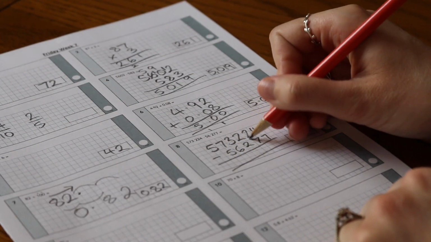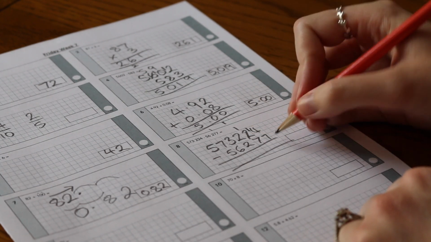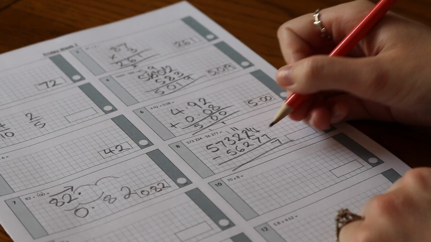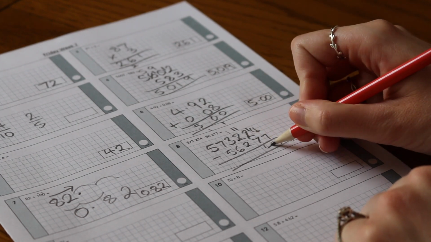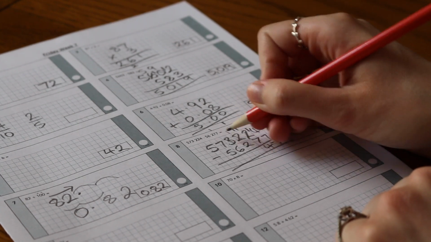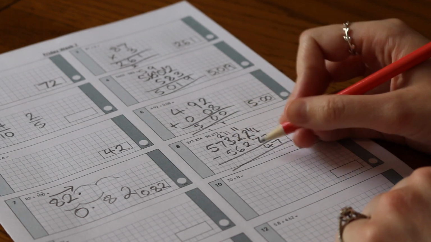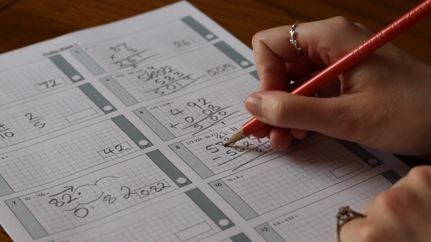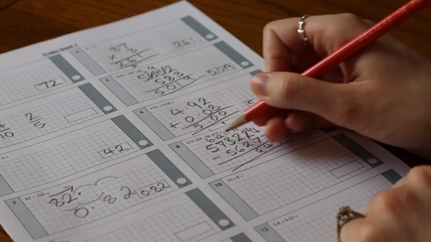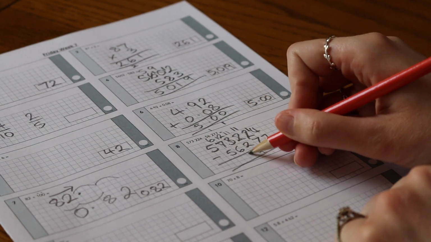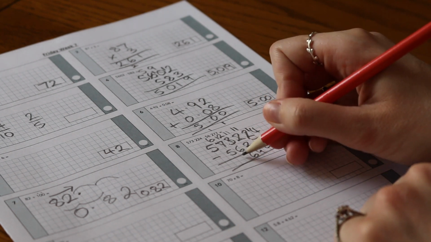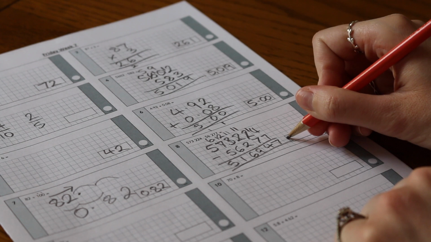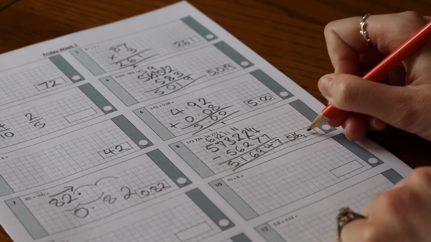7 take away 4 you can't do, so we need to exchange. 14 take away 7 is 7. 1 take away 7 you can't do, so we need to exchange. 11 take away 7 is 4. 1 take away 2 you can't do, so we need to exchange. 11 take away 2 is 9. Again, you can't do 2 take away 6. So we need to exchange, and 12 take away 6 is 6, 6 take away 5 is 1, and 5 take away nothing is 5. So the answer is 516,947.